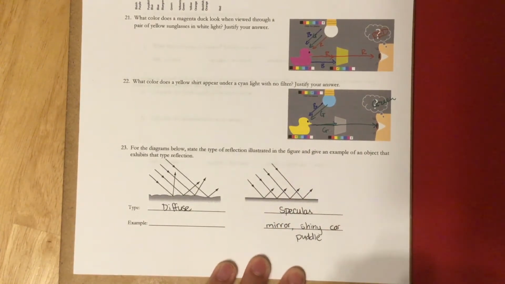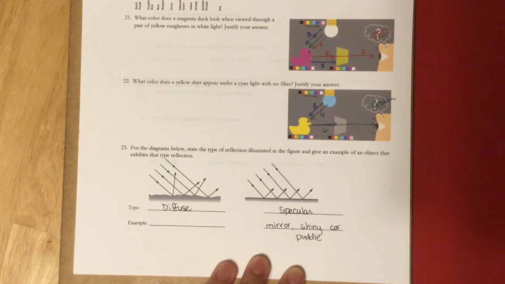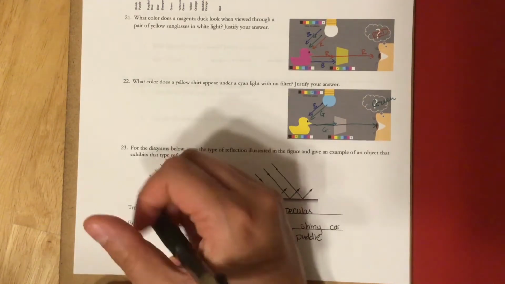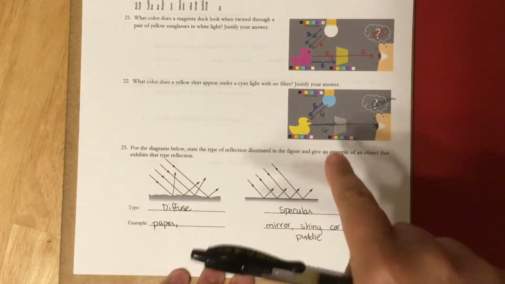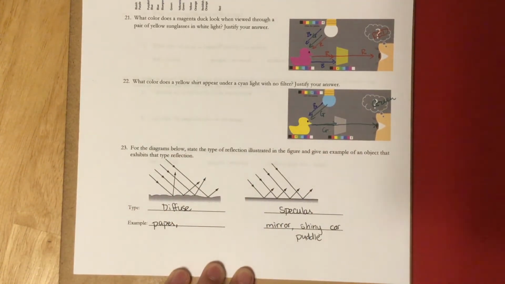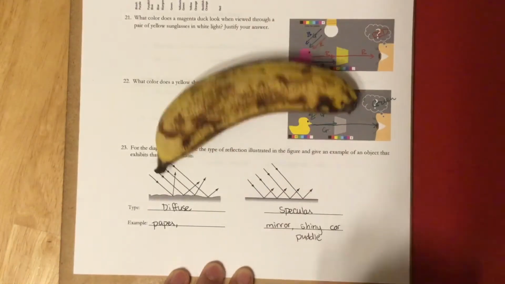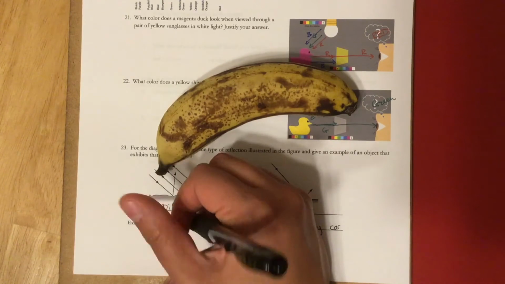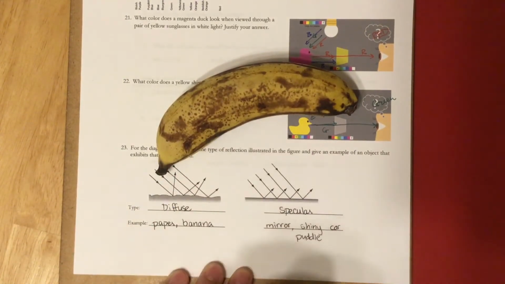If you can stand in front of it and see your face in it, it's specular. But I can't take this piece of paper and put it in front of my face and see an image of my face. Examples of this: paper. You can see the white of this paper. It's not reflecting an image of my iPad here. This banana is diffuse. No matter what I do, I can't put this banana in front of my face and check my hair with it.